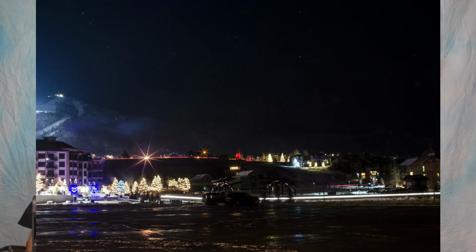So when you see cityscapes or night photography, like this one of the mountain in Steamboat, you can kind of see the cars moving because you can see the headlights and the taillights, but the mountain is clear and the street lights are in focus. That's how you get that effect, with a longer shutter speed or a longer exposure.